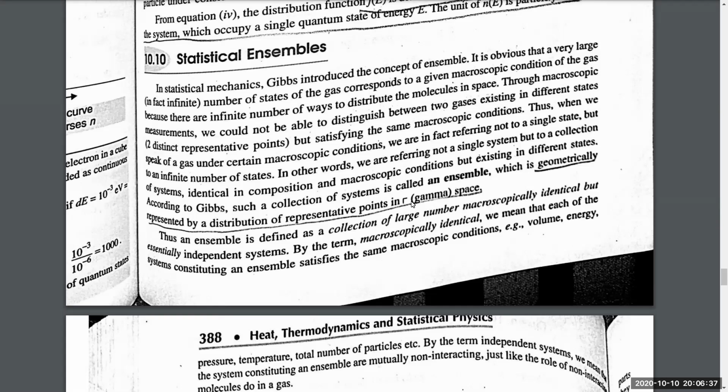Like we have said that in the energy E1, there reside N1 particles, and there are G1 number of quantum states in total, right? So by pointing a single point in this gamma space, we'll have that Ni, and for that we'll have all the possible properties or characteristics of those Ni particles. So just one point can give whole complete information for n particles.